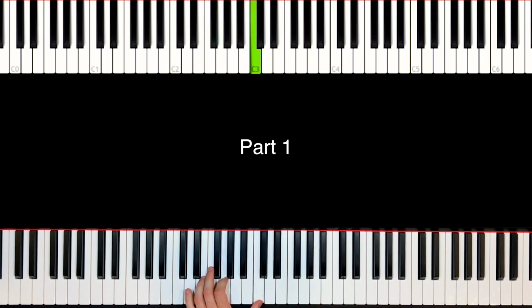Okay, again. And really only this for now. Only till the D. When you can play this perfectly, of course, you can go on with the chord.